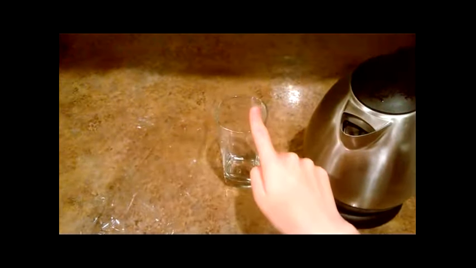For this water cycle video, we are only going to use 3 objects. We are going to use the saran wrap, the glass, and the kettle that we use to boil water in. As we watch this experiment, your job will be to see if you can figure out when evaporation, condensation, and precipitation is happening. So let's get ready to begin.